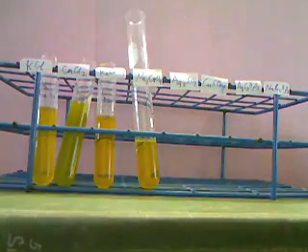And there's the result from our silver chromate solutions. So now we've combined all the solutions in that row on our table.